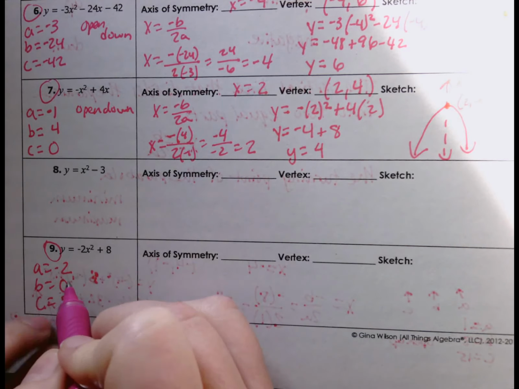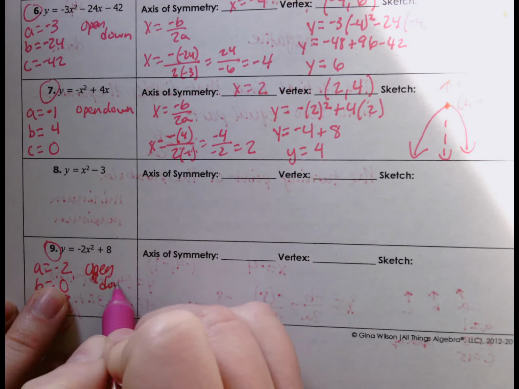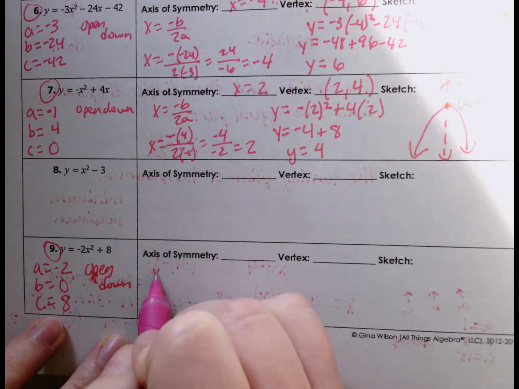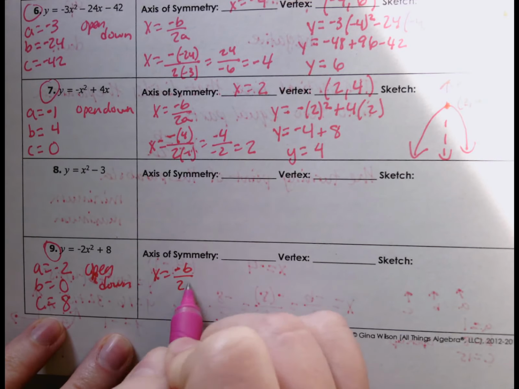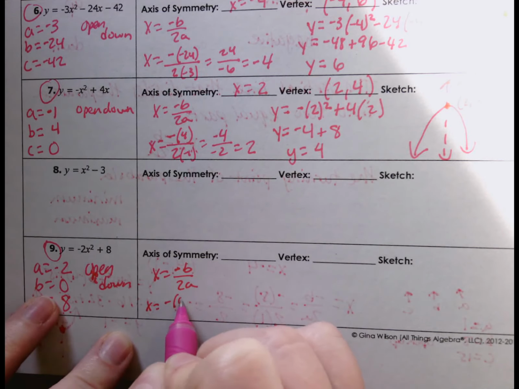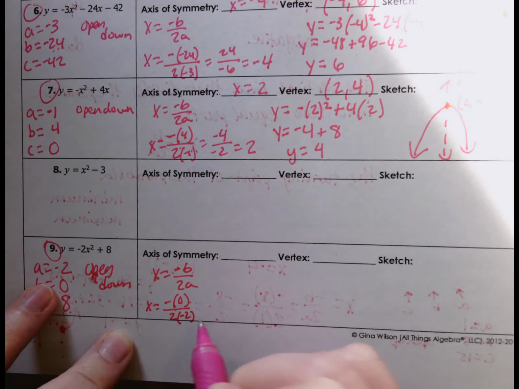All right, since your a value is a negative 2, it is going to open down. All right, so let's do our axis of symmetry. X is equal to negative b over 2a. So we have a negative, b is 0, and then 2 times a is negative 2.